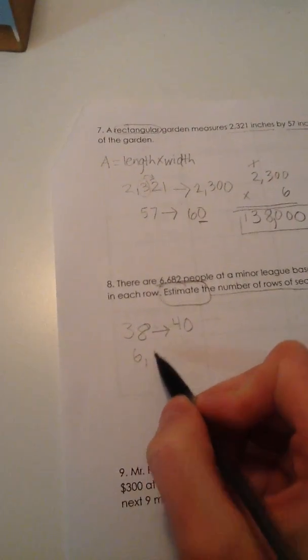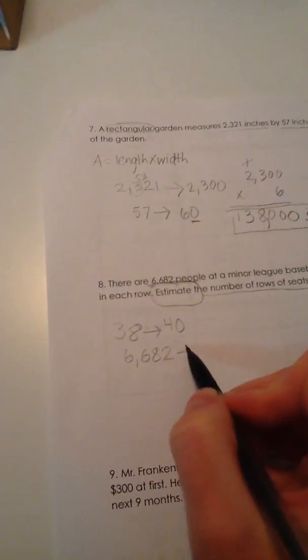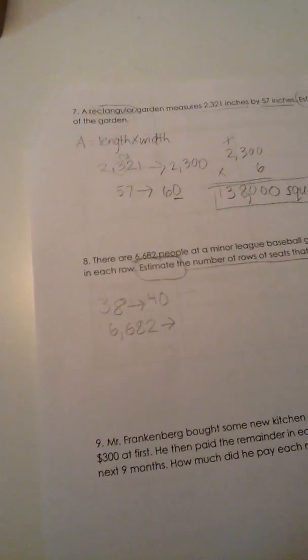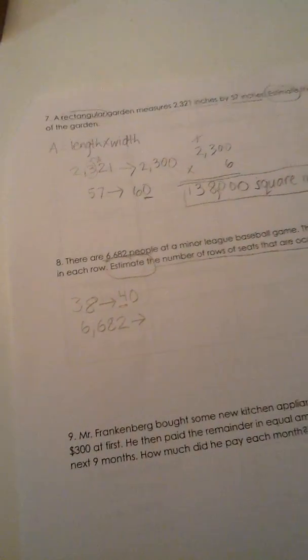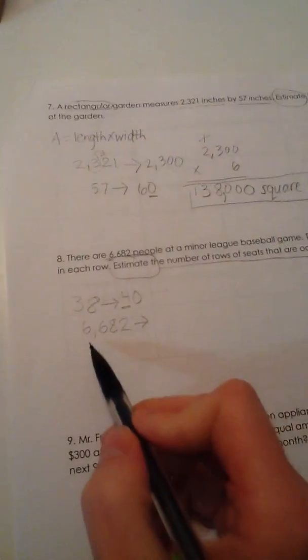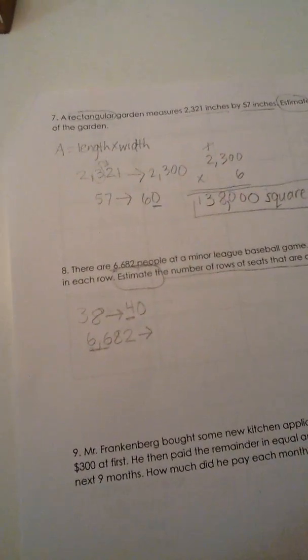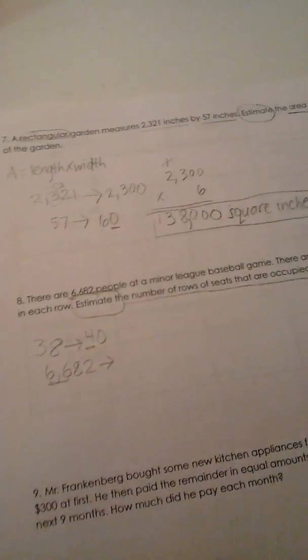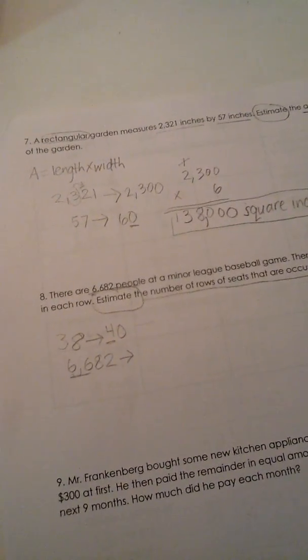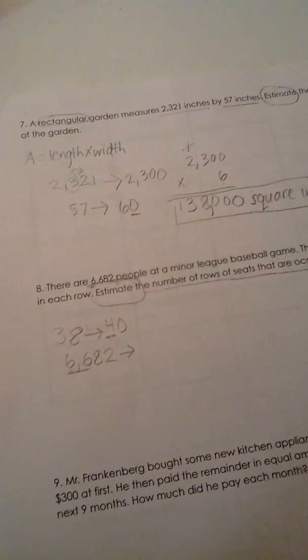So now let's look at 6,682 and figure out what would be an easy number to work with that we know we'd be able to divide by 40 or 4 using our math facts. So using the number sense that I have, I know that 15 times 4 is equal to 60, which is kind of close to 66. But I think I can get a little bit closer. So if 15 times 4 is 60, that means that 16 times 4 would be 64, and 17 times 4 would be equal to 68.